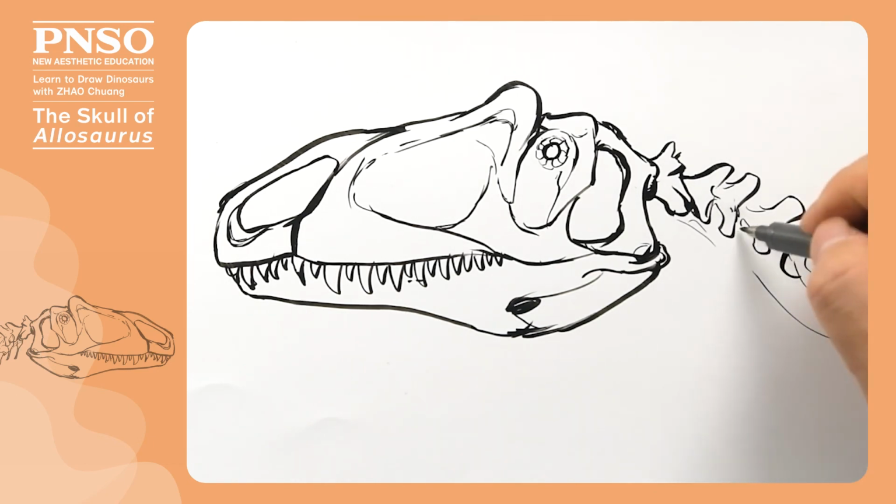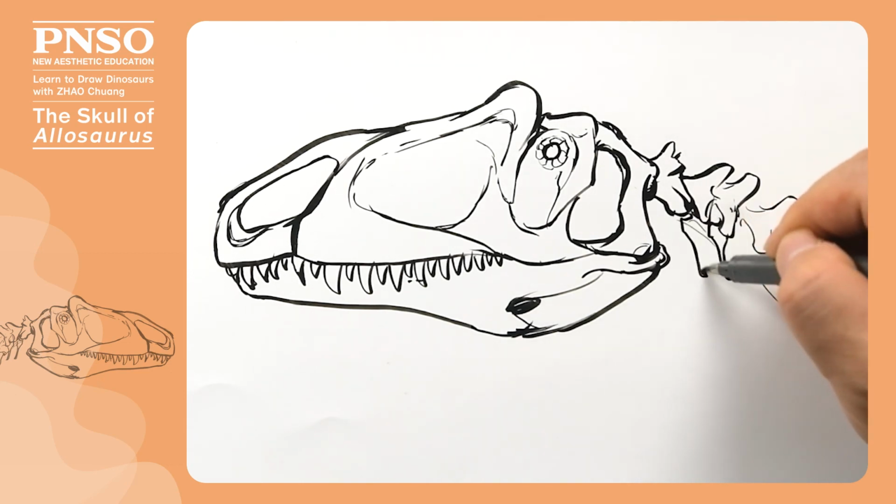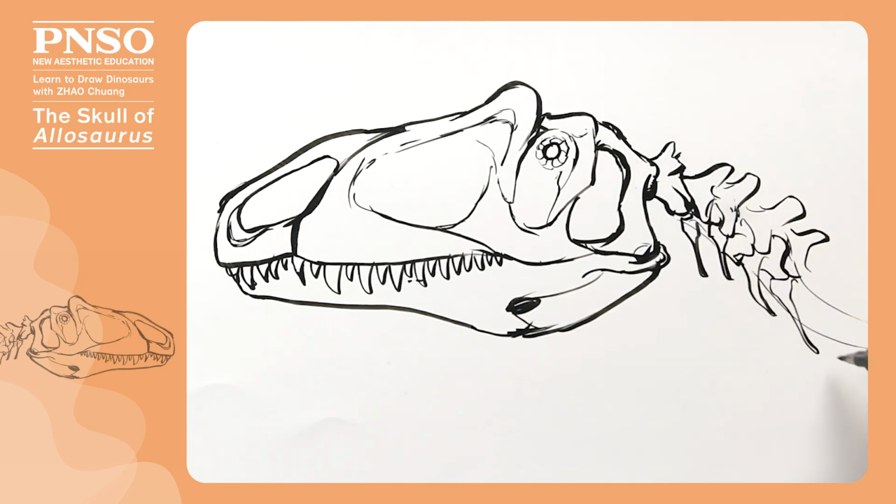There were cervical ribs below the cervical vertebrae. And the entire vertebral body was blocked by the cervical ribs. Good, like this, we've finished drawing the skull of Allosaurus.